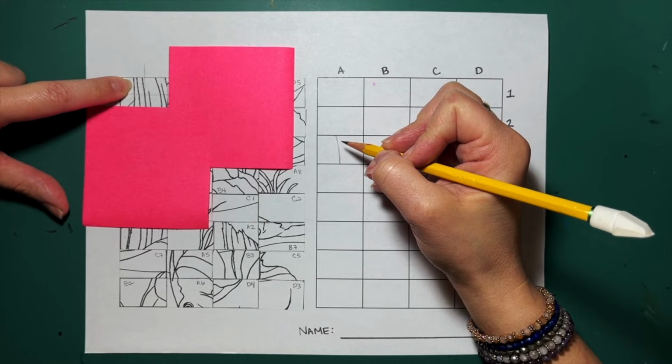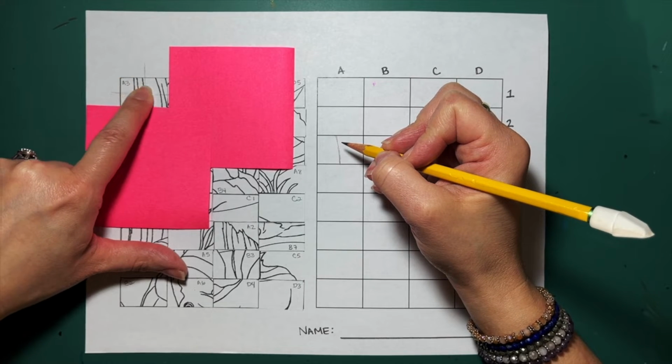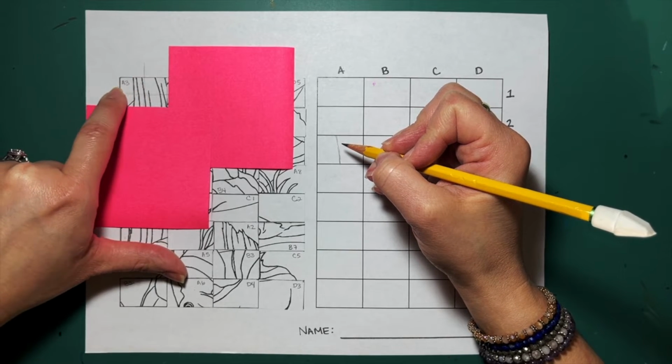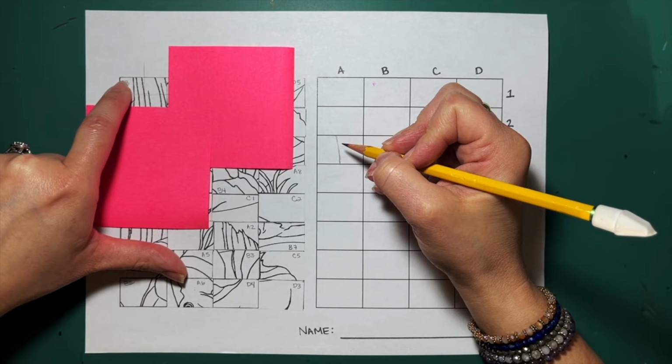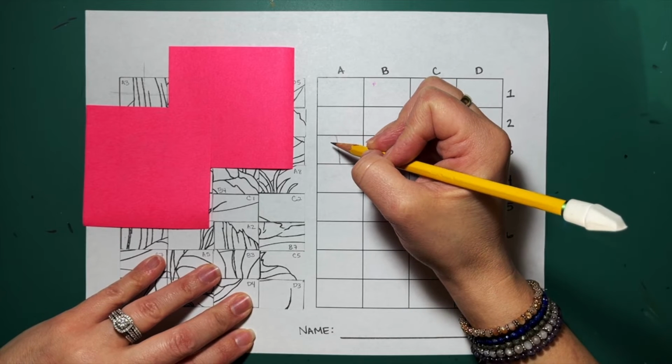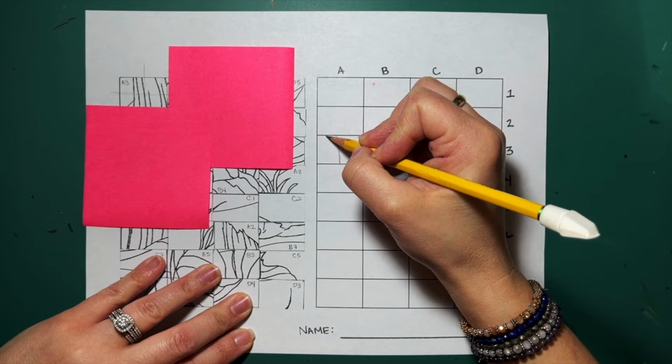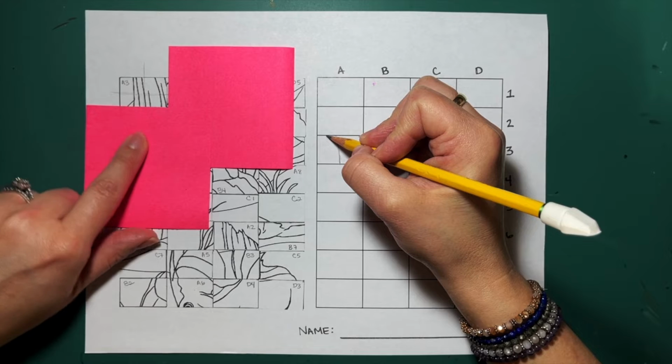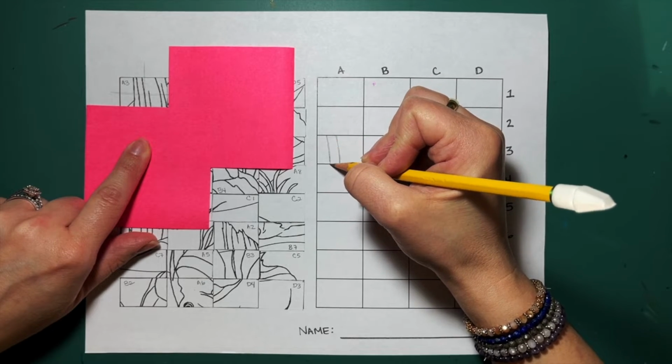I see that this line in particular is about halfway in between this upper left quadrant, so I'm going to cross about halfway here. So it's just slightly curved like that.